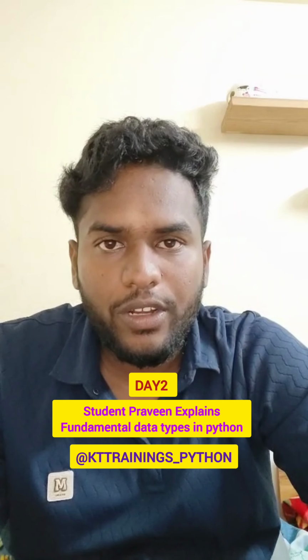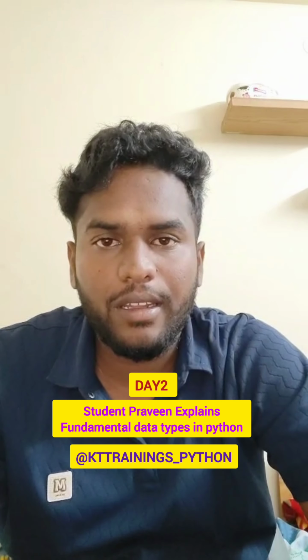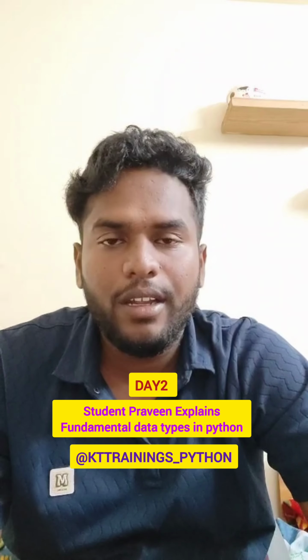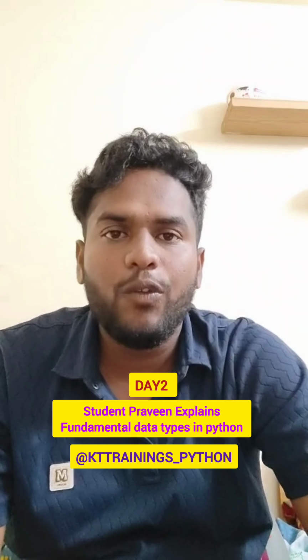Hi everyone, today's topic is fundamental category data types. The purpose of fundamental category data types is to store a single value or elementary value. In Python programming, we have four types of fundamental category data types: int, float, bool, complex.